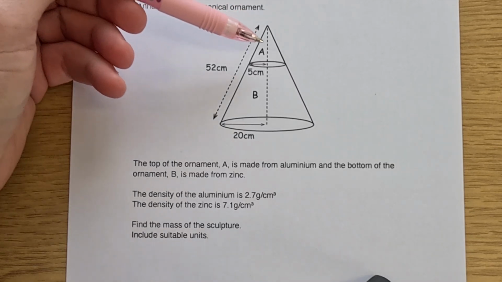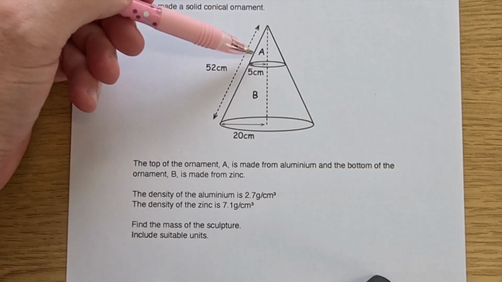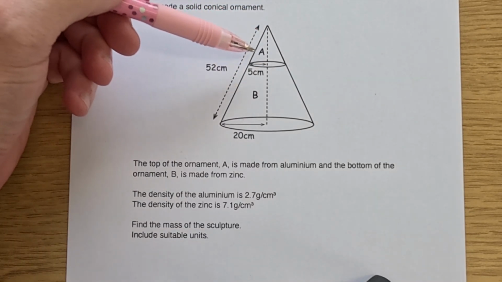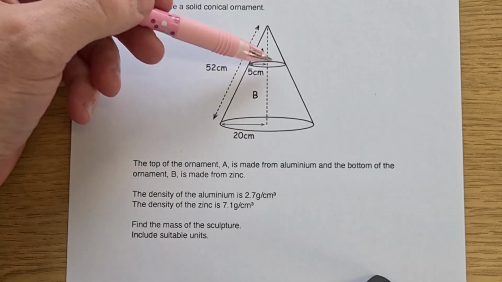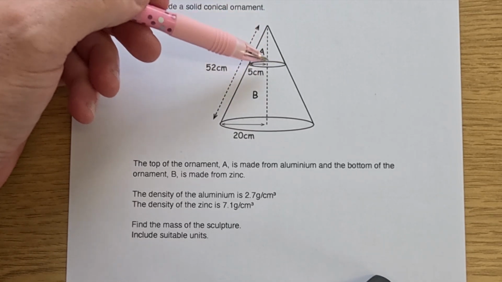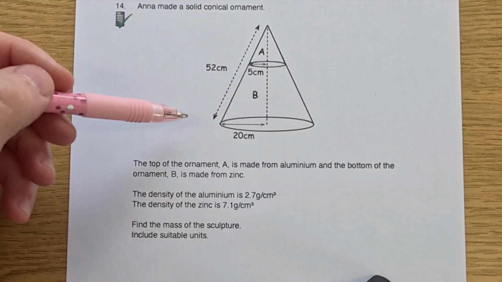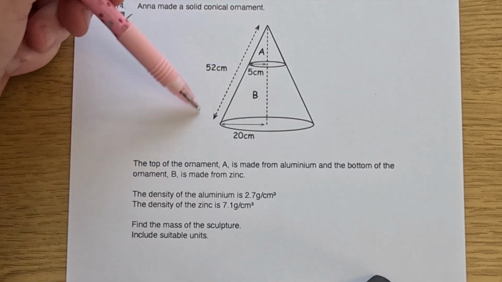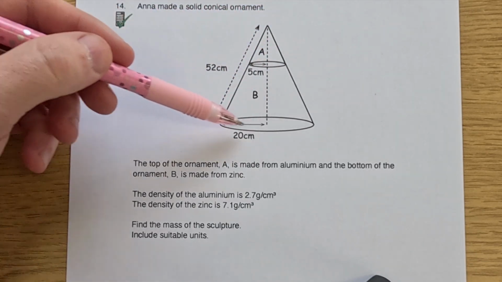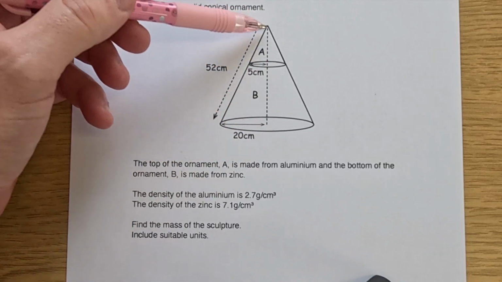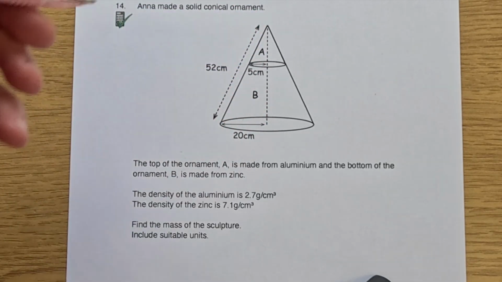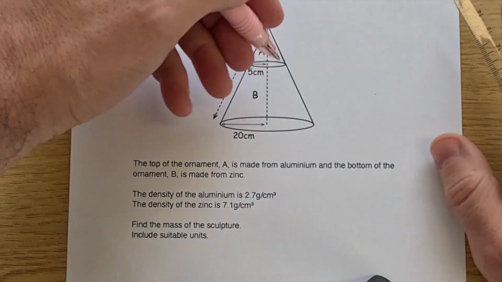Okay, so let's start off with the volume of the cone. If I wanted to find the volume of this cone A, I would use the formula, a third pi r squared h. So we need to find the perpendicular height of A. If we have a look here, we've been given the slant height of the whole cone and the radius of the base of the whole cone. Let's find the height of the whole cone to begin with. So let's find this whole height, let's call it h.